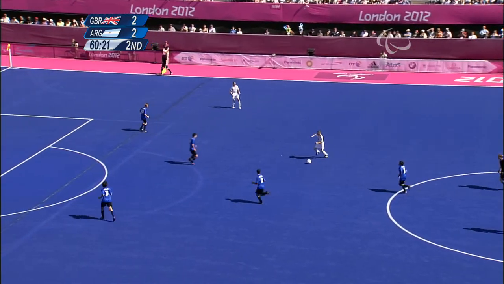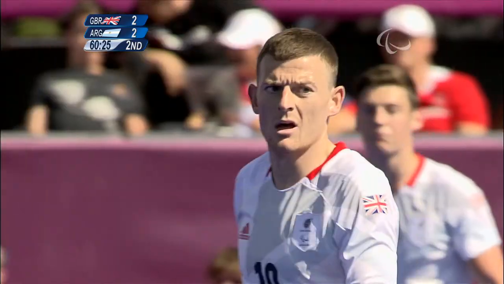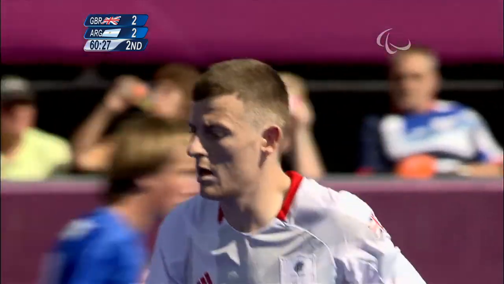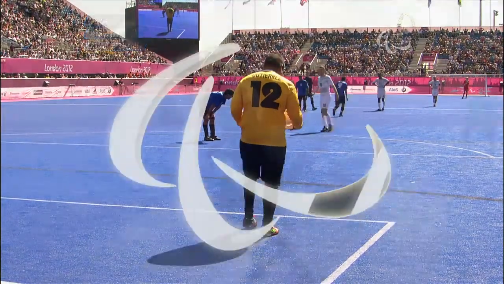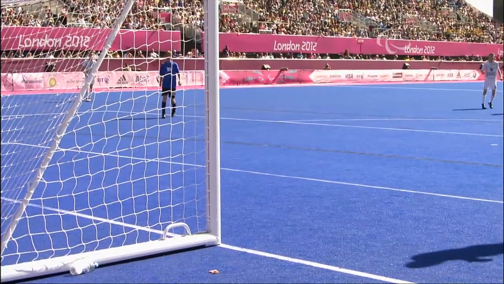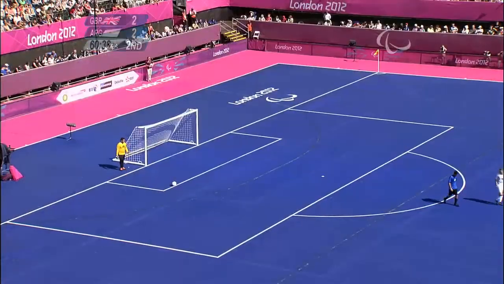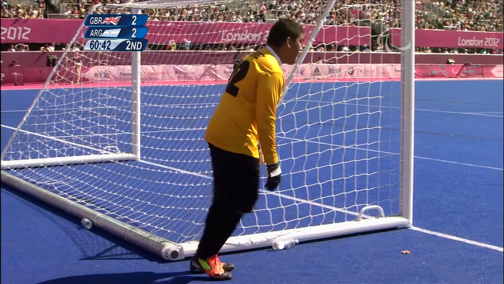Nice turn by Patterson into Argentina's half of the field. Patterson goes for goal from distance, just bends it wide of the post. Goal kick. So we're midway through the first minute of the 4 minutes allocated added on here. Great Britain 2, Argentina 2, and the ball down at the right edge of the inner box for Gutierrez to take. So Gutierrez will clear away, right-footed downfield for Argentina.